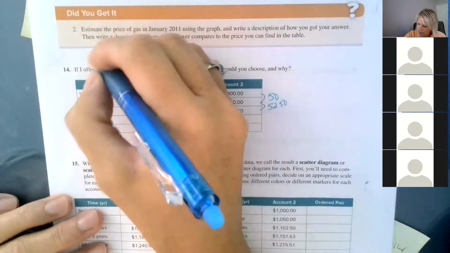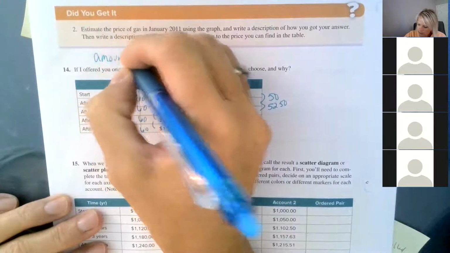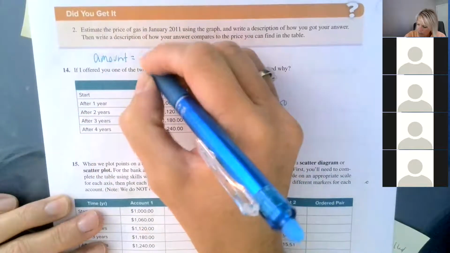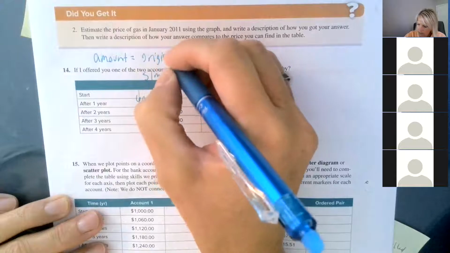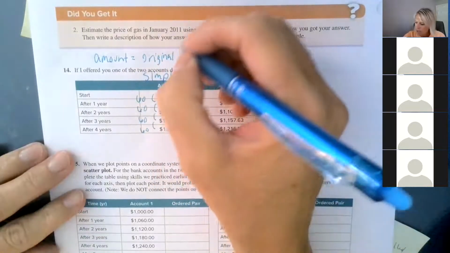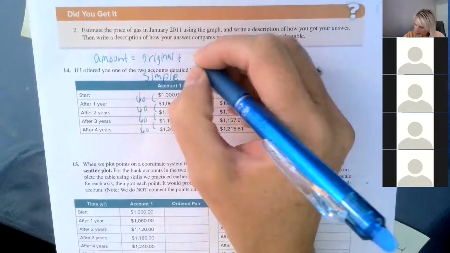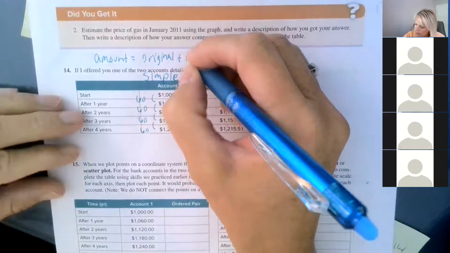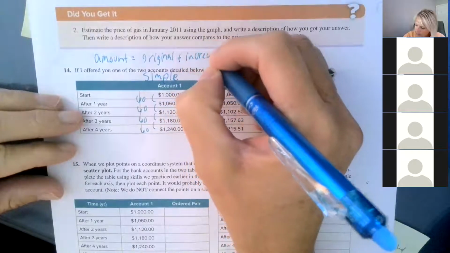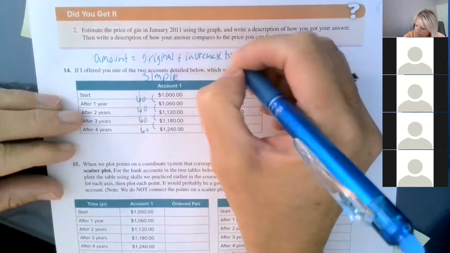And we learned how to write simple interest the other day, right? We said our amount is equal to the original, I'm just using our everyday people terms, plus the increase times time, right?